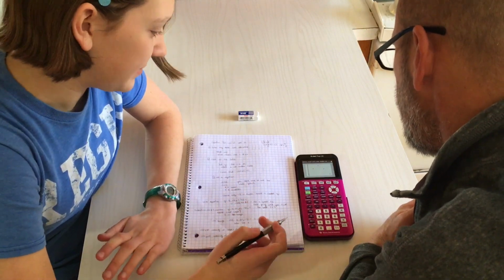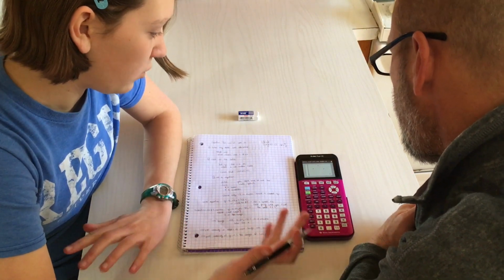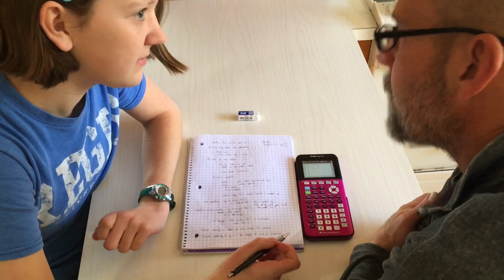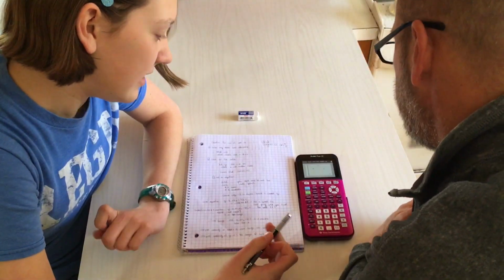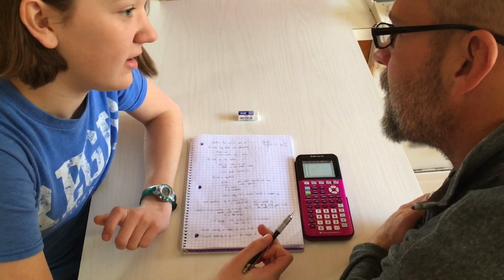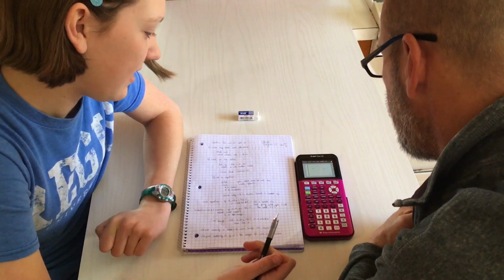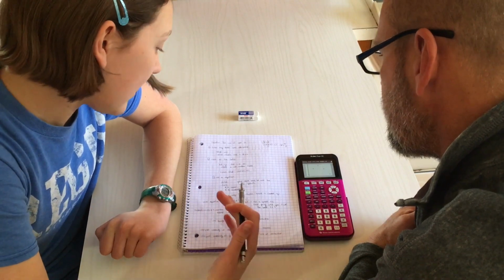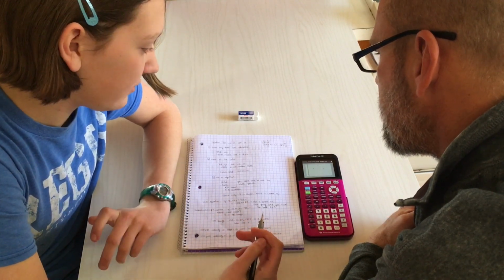Now we look at those points to decide what type of graph that's going to be. It's not a straight line. So it's a parabola, which means it's going to be a quadratic graph. Now that we know that, we can actually run the line of regression.